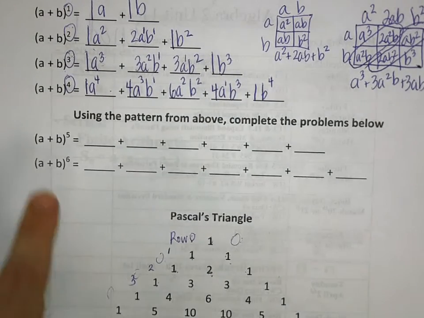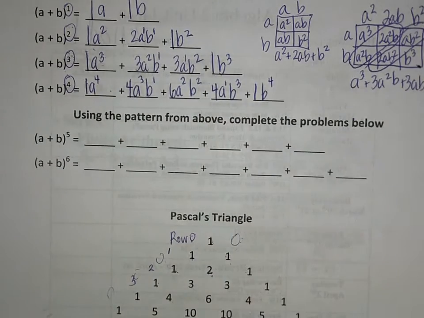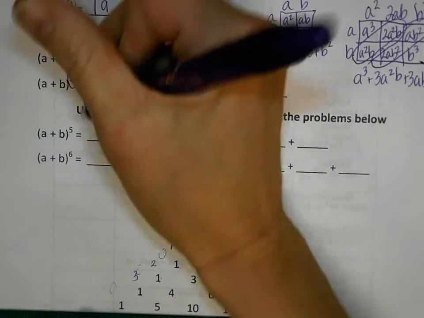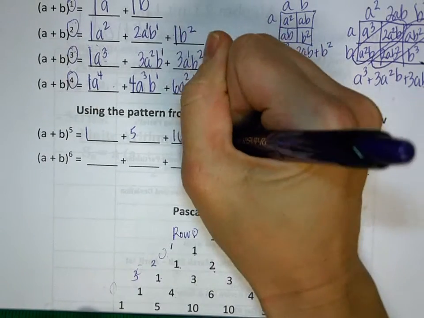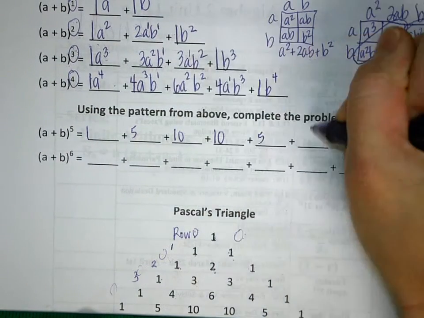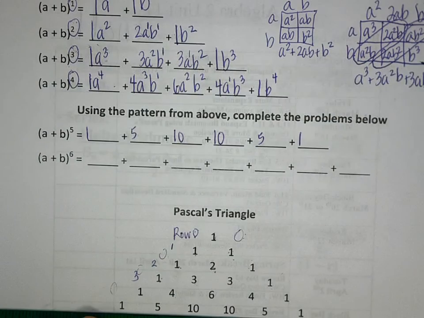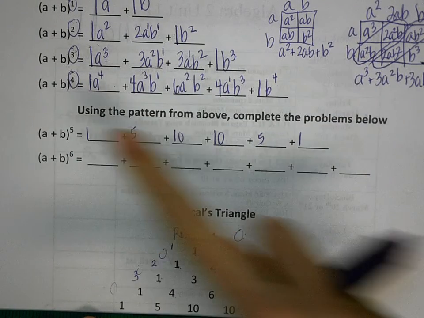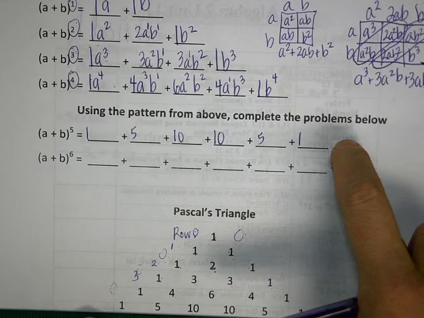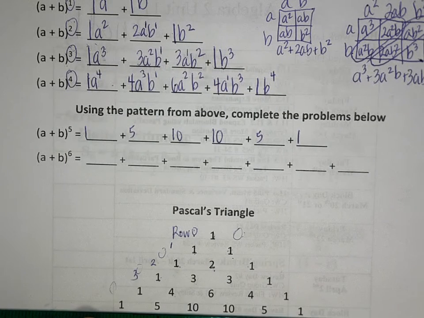So example 5, what are my numbers that go in front? Okay, questions on how I got those numbers? Also, how many blanks are on the 5th row? 6, because it's always one more than the exponent. So oftentimes it's very good to make your blanks based on here, and then you'll know that you have it written out right. Yes?